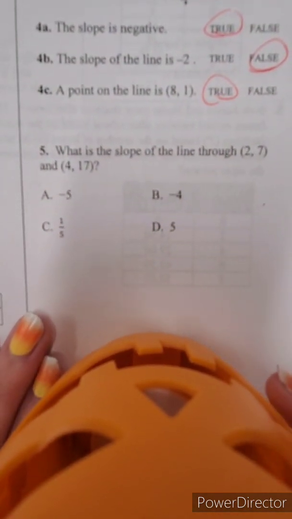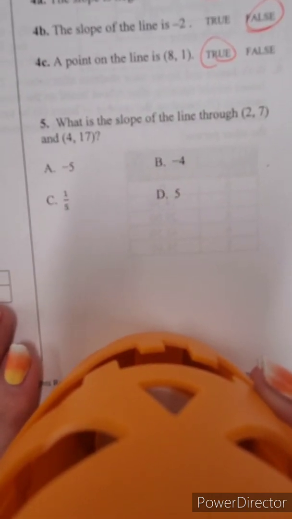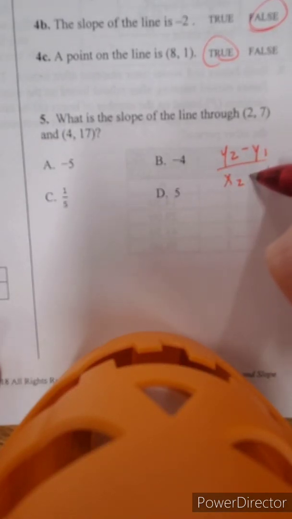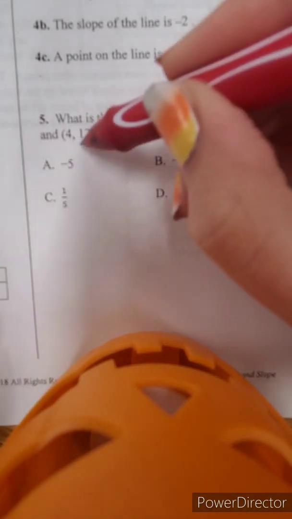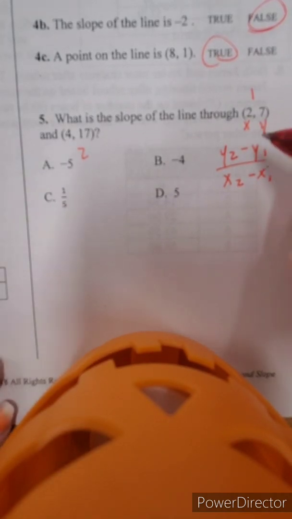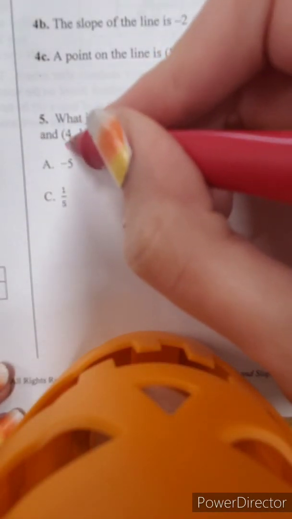Number 5, the slope of the line that goes between those 2 points. Remember that our slope formula is y2 minus y1 over x2 minus x1. All right, I'm going to say this is my point 1 and this is my point 2. And then remember that each point is made up of an x and a y value. So this is my x1 and my y1 because that is point 1. And this is my x2 and my y2 because that is point 2.